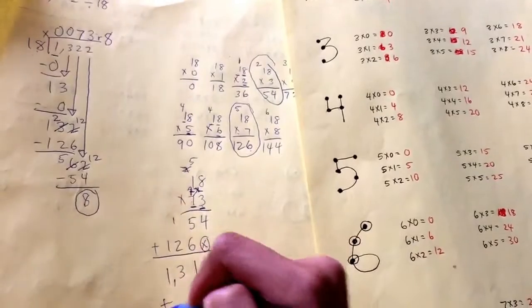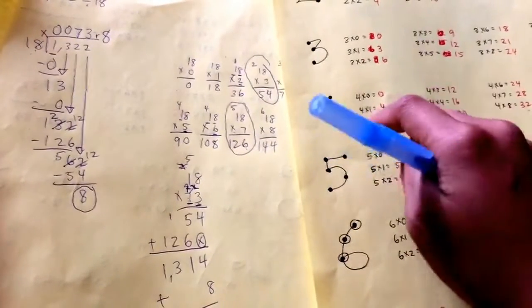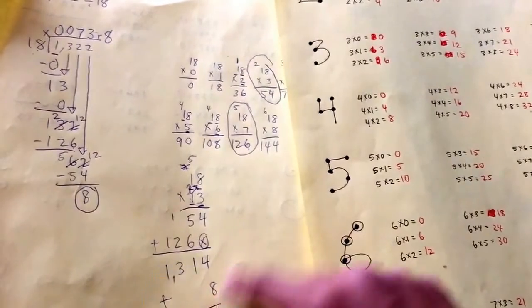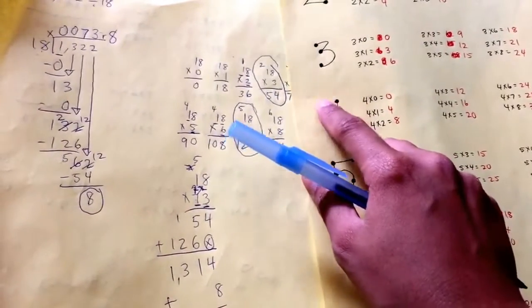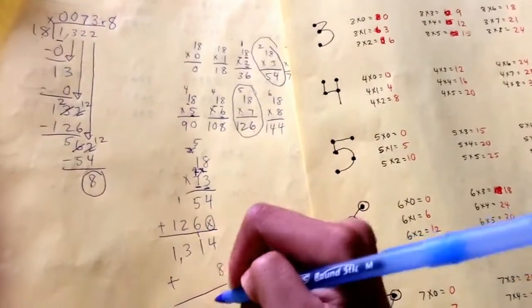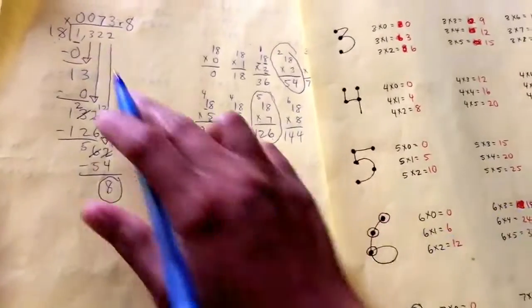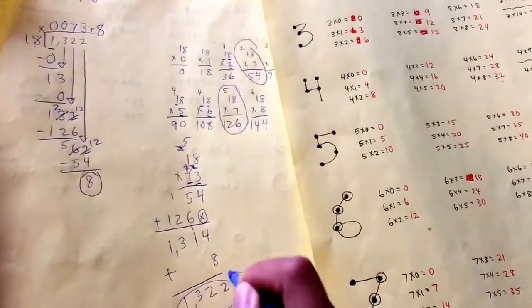So with that remainder 8, we're going to add 8. 8 plus 4, if you don't know, say 8. The number after 8 is 9. Look at the 4s. 9, 10, 11, 12. 1 plus 1 is 2, 3, 1. 1,322 is our dividend, and so you know that we did this correctly.